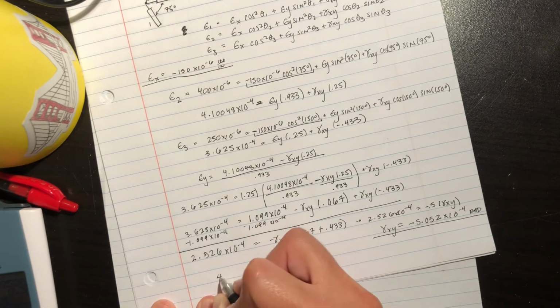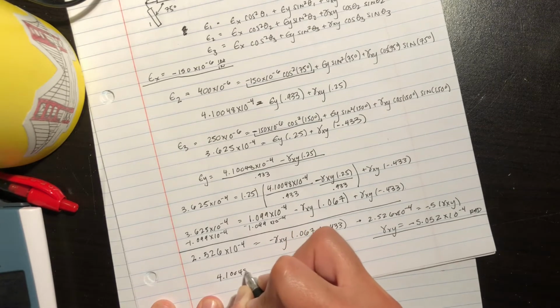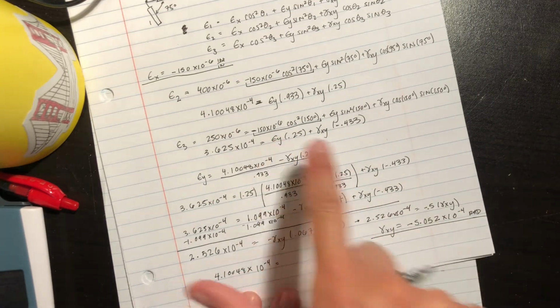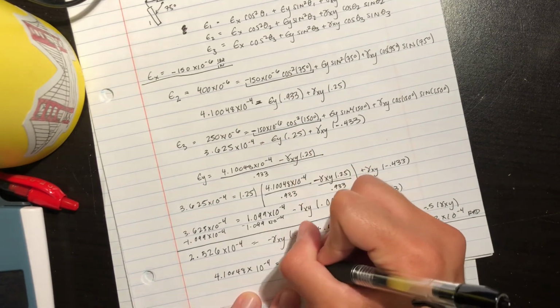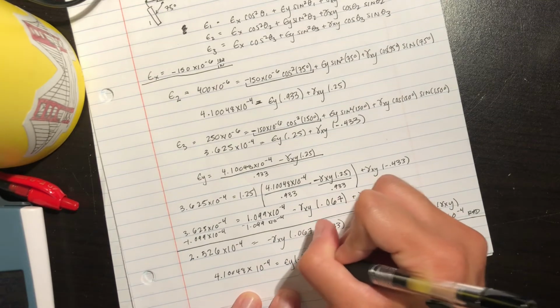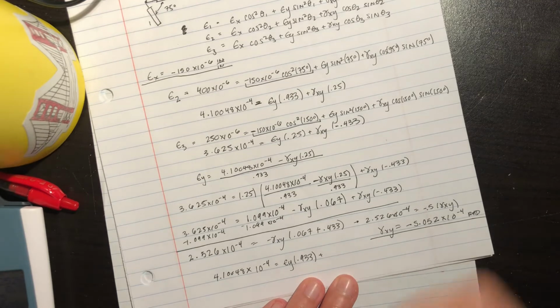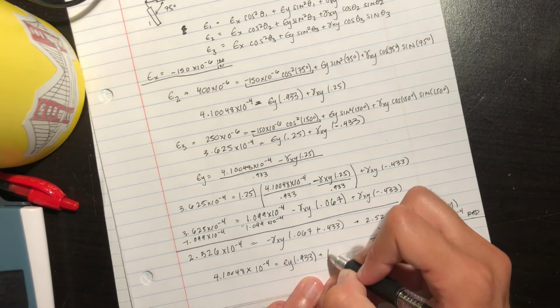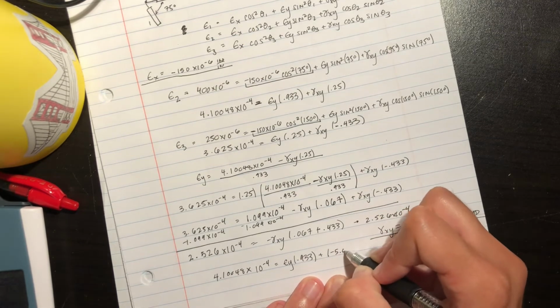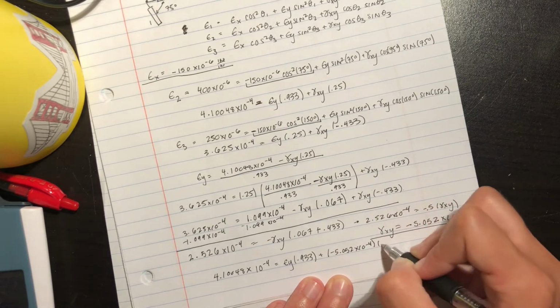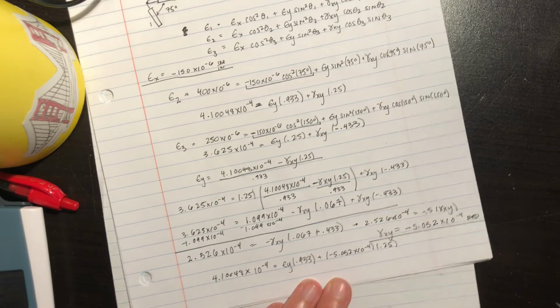So we have 4.10048 times 10 to the negative 4 equals, we're solving for the strain of y now, strain of y times 0.933 plus, we just got the shear strain, negative 5.052 times 10 to the negative 4 multiplied by 0.25.